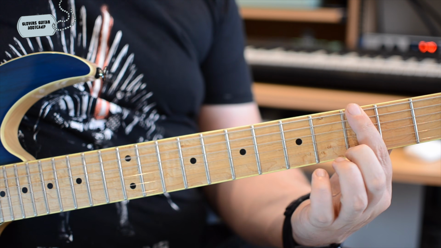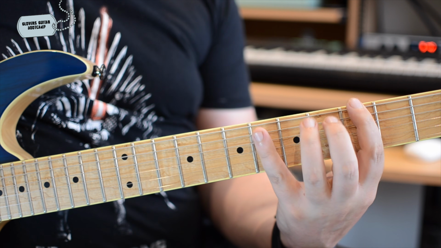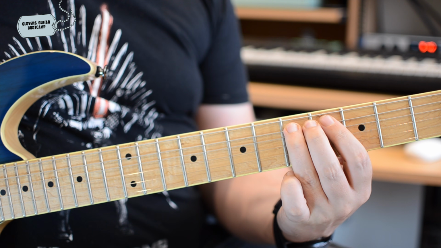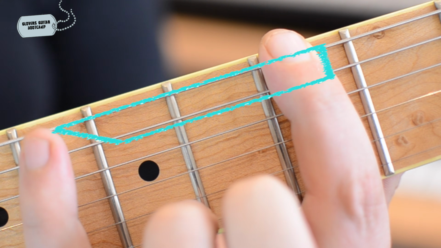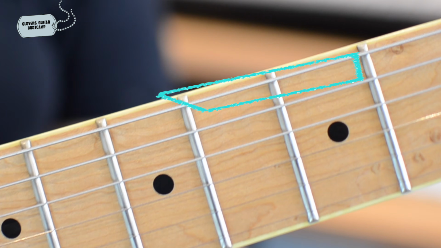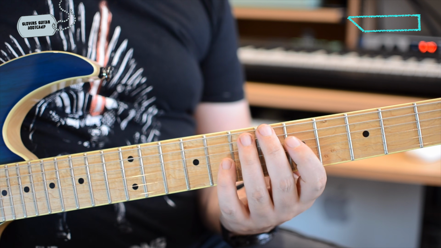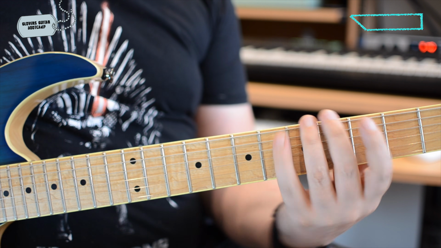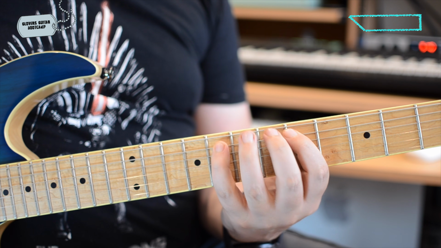It's a trap! So, the first shape is going to be the first 2 strings of that minor pentatonic. It's going to be a big and a small. And that is your shape. That's your trapezoid. The next one is going to be a reverse trapezoid. It's this shape flipped over. So now it's a small and a big.